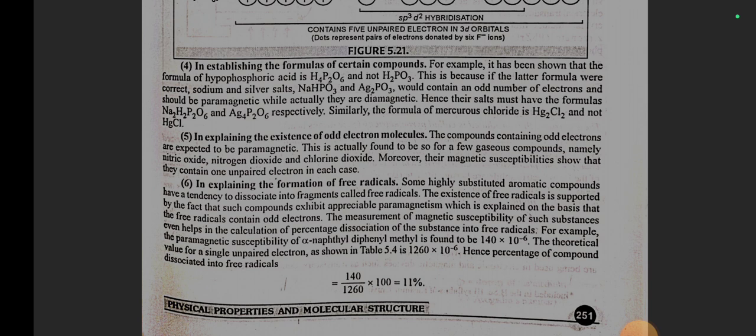Number 6. In explaining the formation of free radicals. Some highly substituted aromatic compounds have a tendency to dissociate into fragments called free radicals. The existence of free radicals is supported by the fact that such compounds exhibit appreciable paramagnetism, which is explained on the basis that the free radicals contain odd electrons. The measurement of magnetic susceptibility of such substances even helps in the calculation of percentage dissociation of the substance into free radicals.